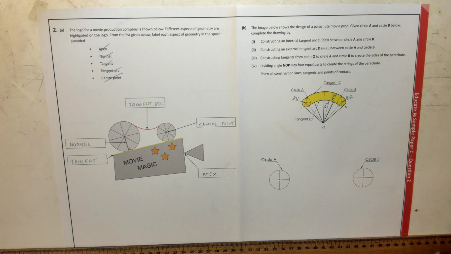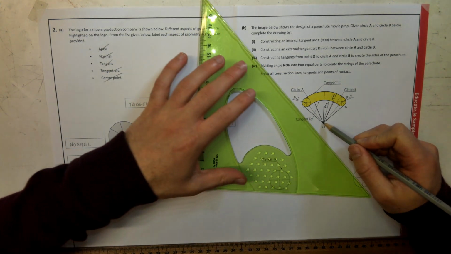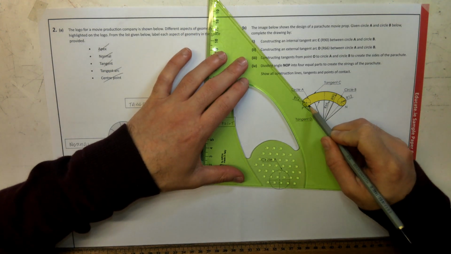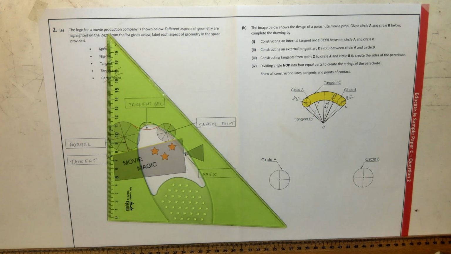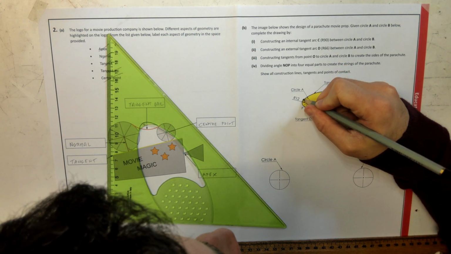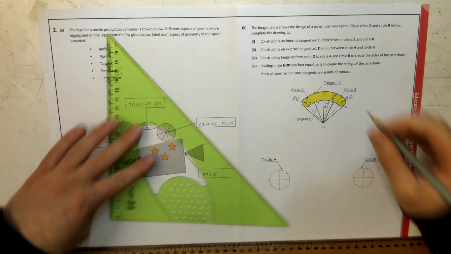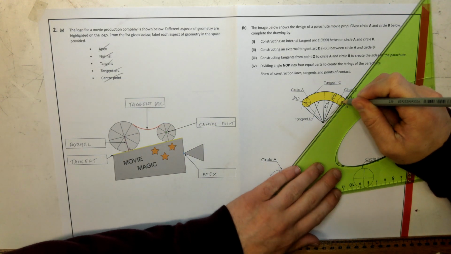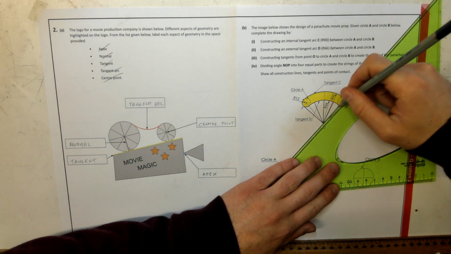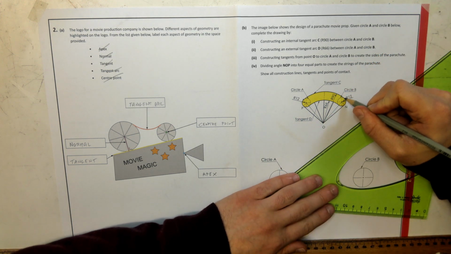So if I was to take through the centre a line there, the distance from there to there is 90, the distance from there to there is 90.